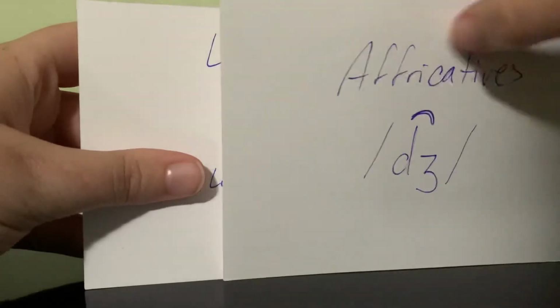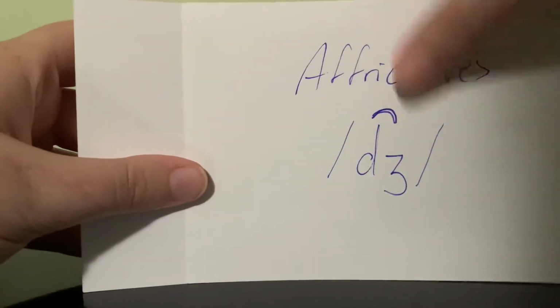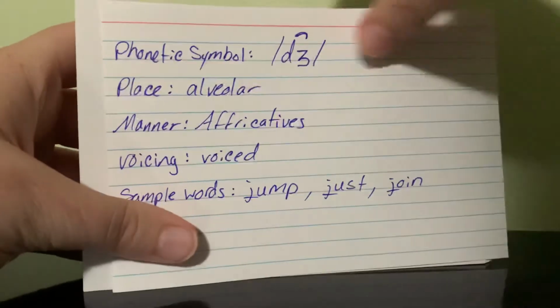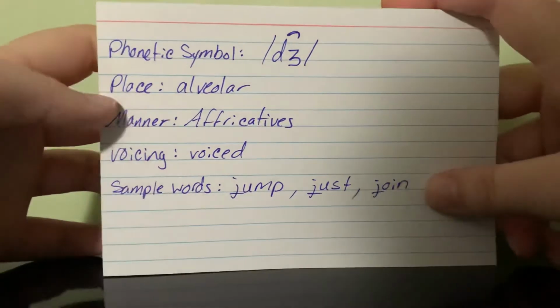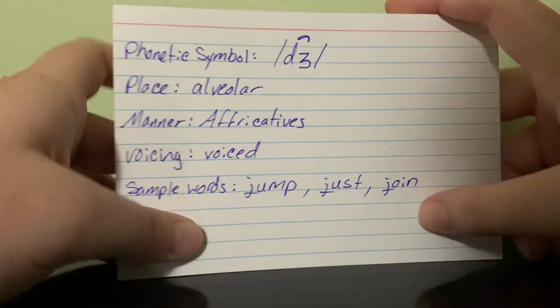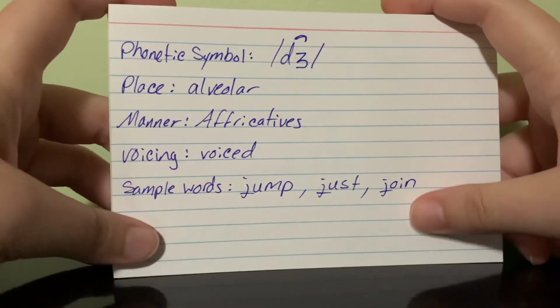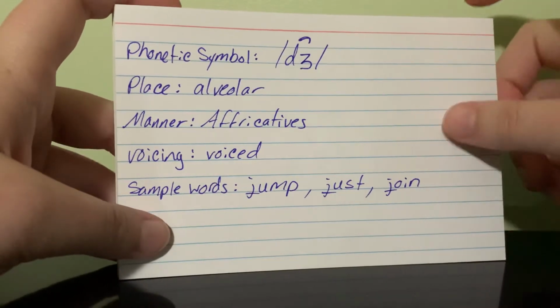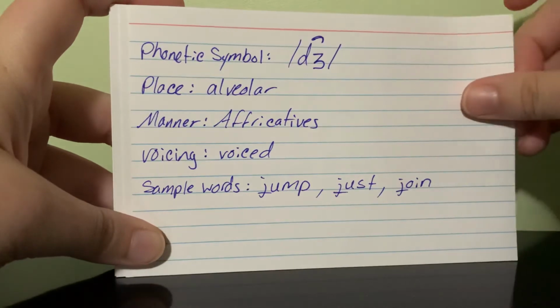Next affricative here, which looks like the last one, is the D with the shorter 3 at the bottom. It's an alveolar placement. It is voiced, and it represents the J sound. So jump, just, join. It's the D and then the lower 3 there.